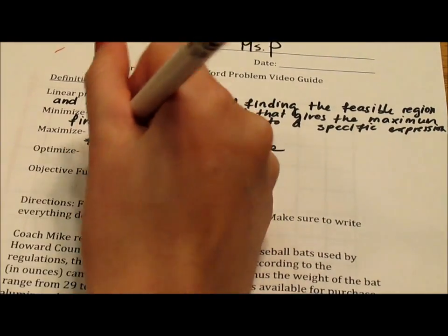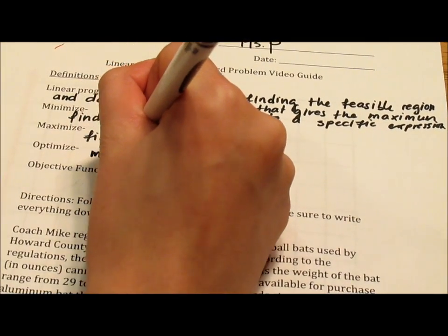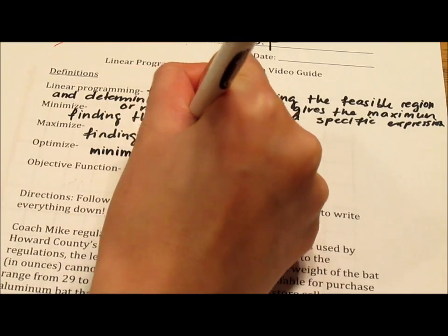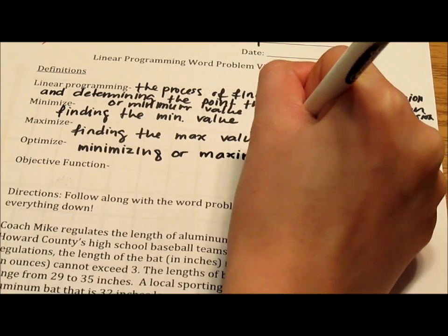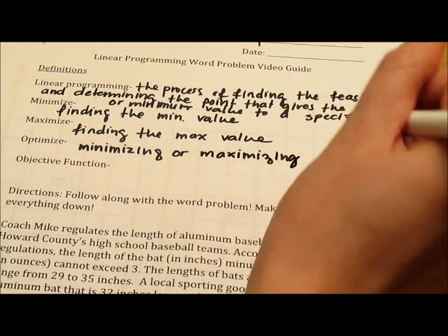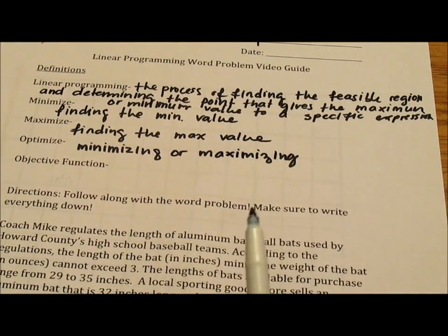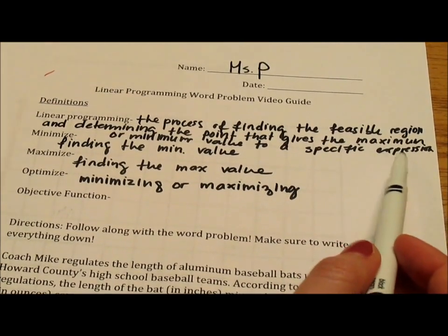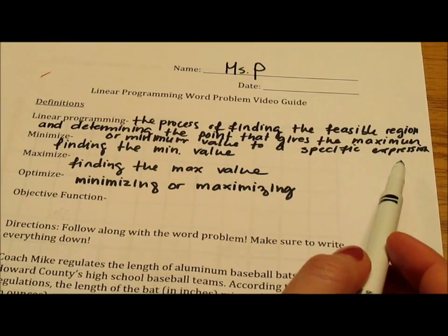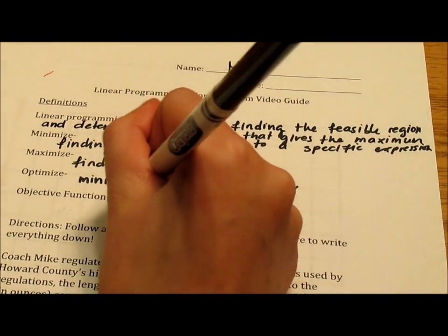So optimizing means minimizing or maximizing. And then lastly, our objective function is that specific expression that we are talking about here in the linear programming definition. So it's the specific expression you use to optimize.